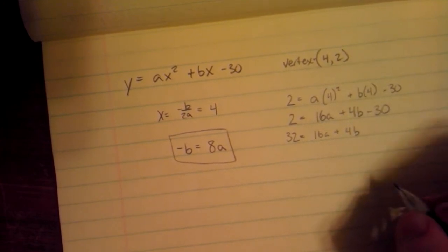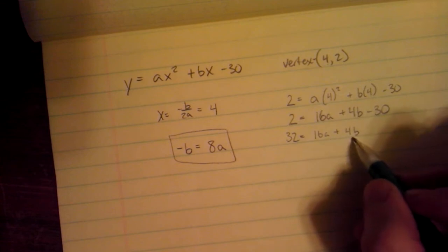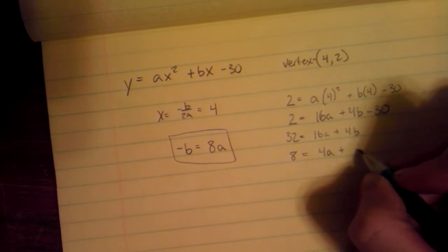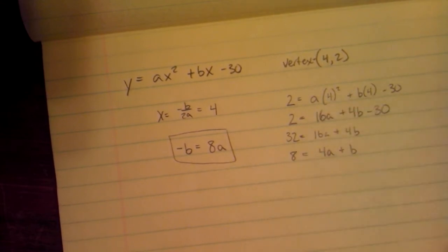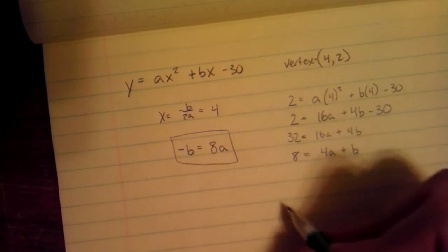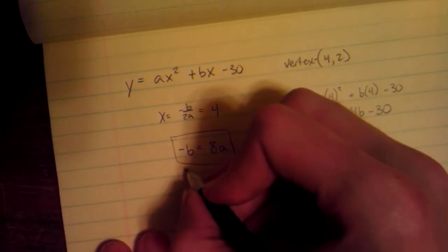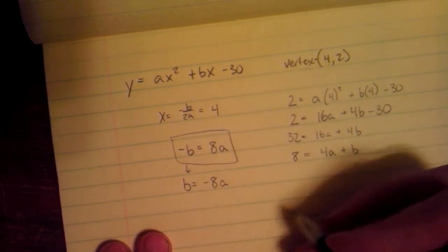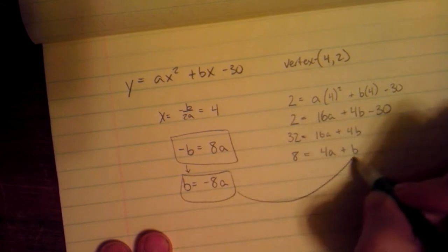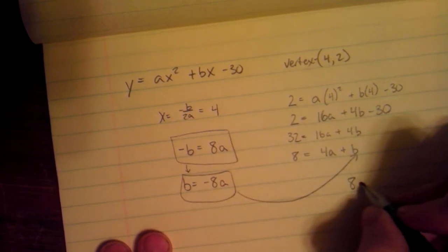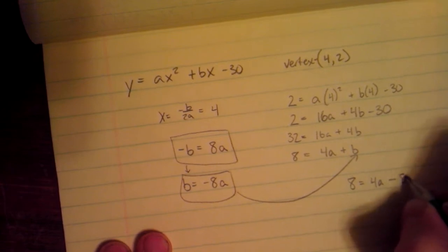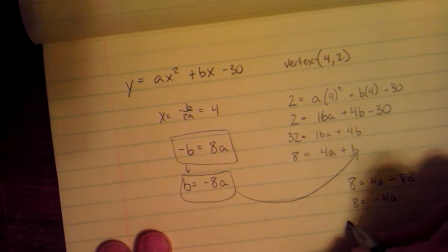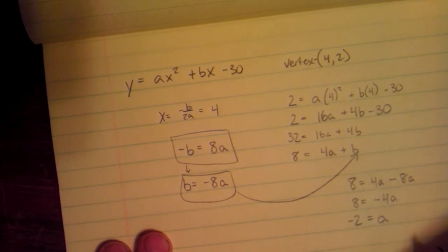And then just to make my numbers a little bit easier to work with, notice that all three of these are divisible by 4. So let's divide by 4. So 4a plus b equals 8. And then take what we got over here. We know that similarly b then would equal negative 8a. So I'm going to take what b is equal to and plug it in. So then 8 would equal 4a minus 8a. So 8 would be negative 4a. Dividing both sides by negative 4, we get that a is negative 2.